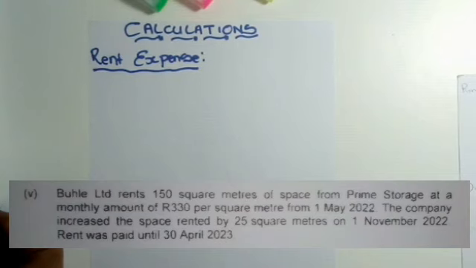It means that we will have to start calculating our total figure for rent, and then out of that total figure, we will need to subtract 2 months worth of rent, which is March and April, because they do not belong to this financial year. Our financial year ends on 28 February 2023. So we are going to first start by calculating our rent before the increase.